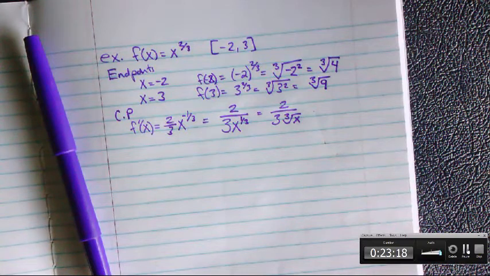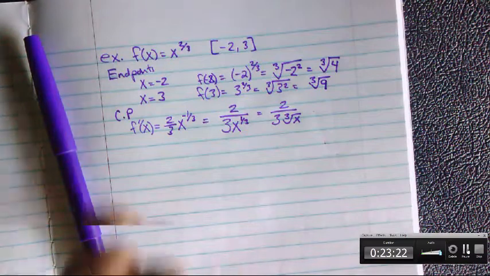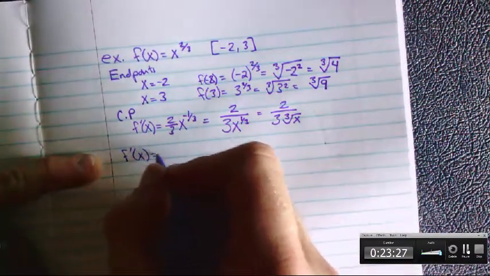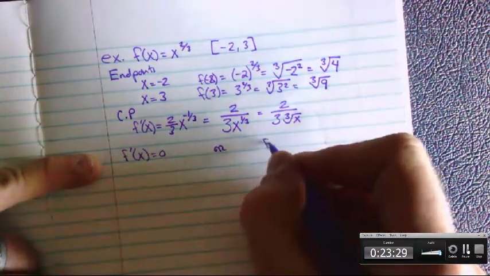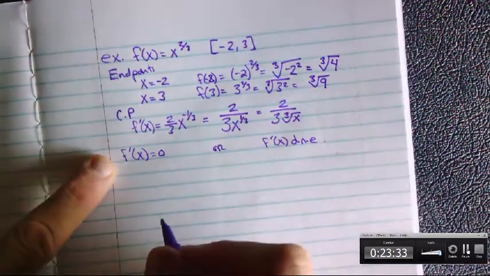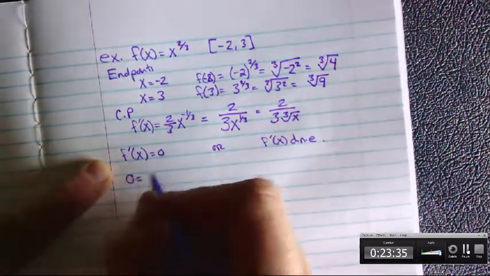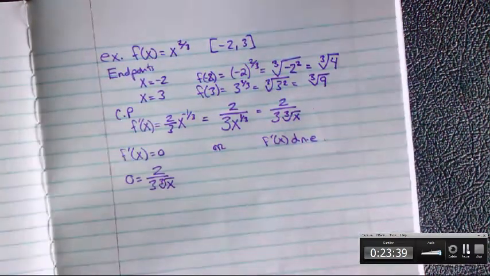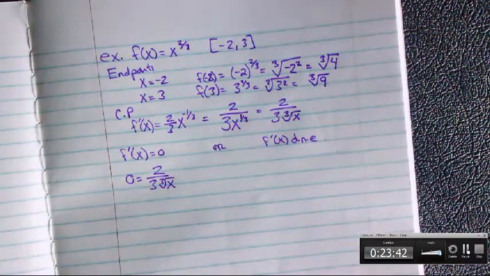So, in doing that, critical points either occur where the derivative is equal to 0, or the derivative does not exist. So to find where the derivative equals 0, we set it equal to 0. Zero equals 2/3 cubed root of x. And how do we get the 3 cubed root of x off the bottom?